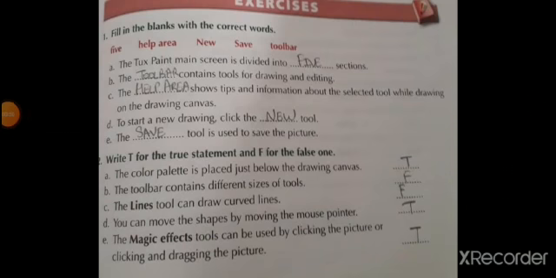D. To start a new drawing, click the dash tool. Click the new tool. E. The dash tool is used to save the picture. The save tool is used. Okay. Question number 2. Write T for the true statement and F for the false one. A. The color palette is placed just before the drawing canvas. Yes, true.